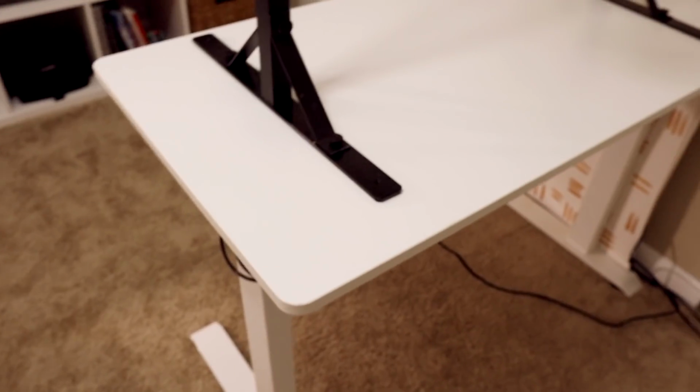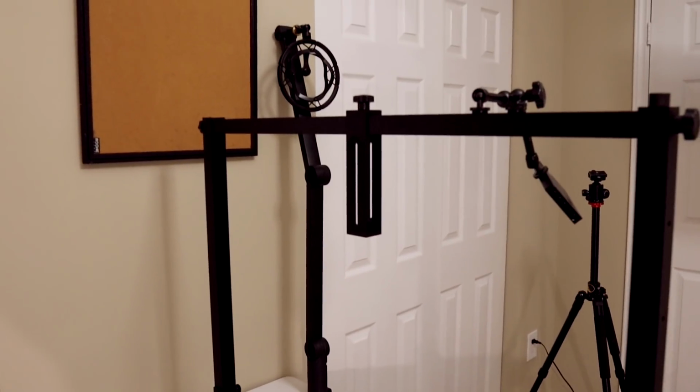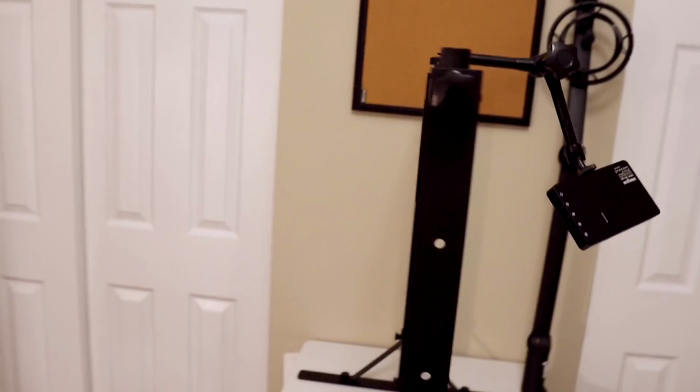Alright, moving right along, we have my standing desk. This standing desk is from FlexiSpot. And then on top of that desk, I have my camera rig. This is my tabletop camera rig that I use to film all of my tabletop videos. This is from Glide Gear that I got off of Amazon.